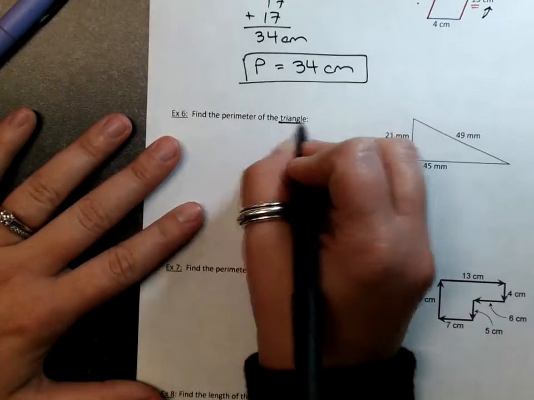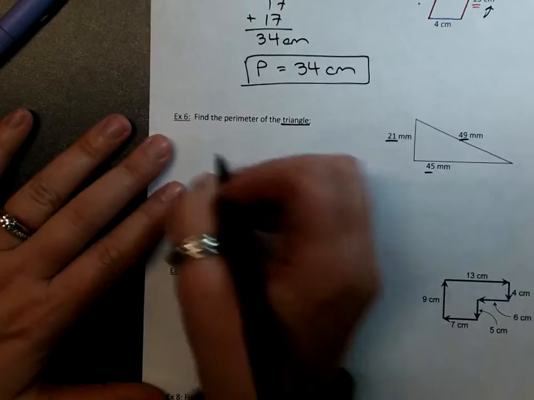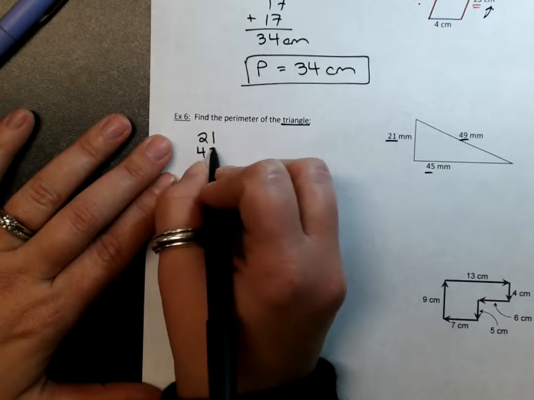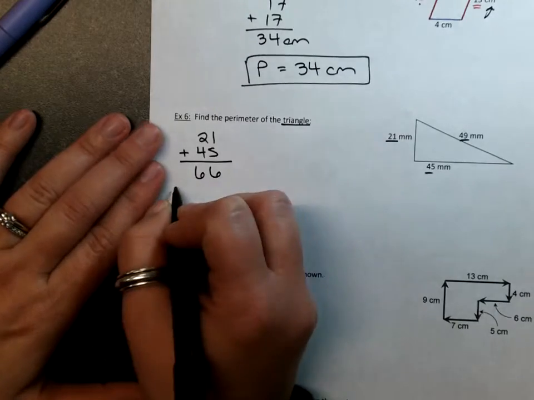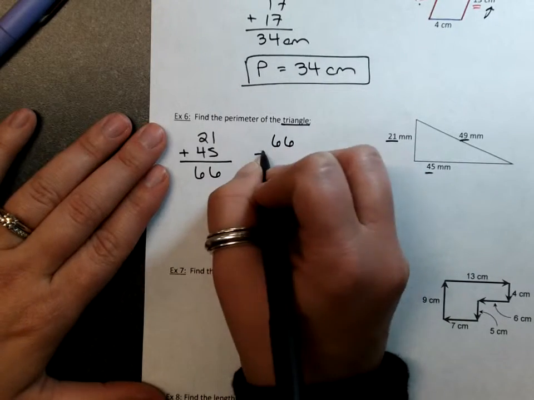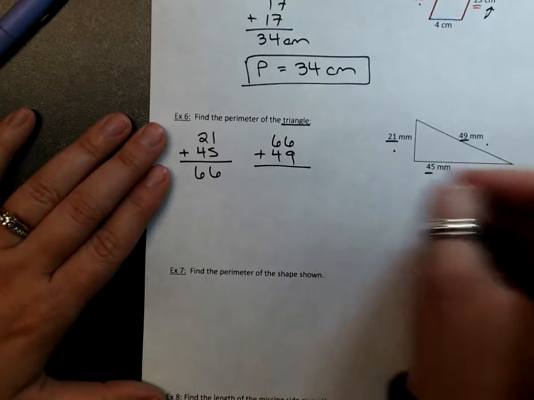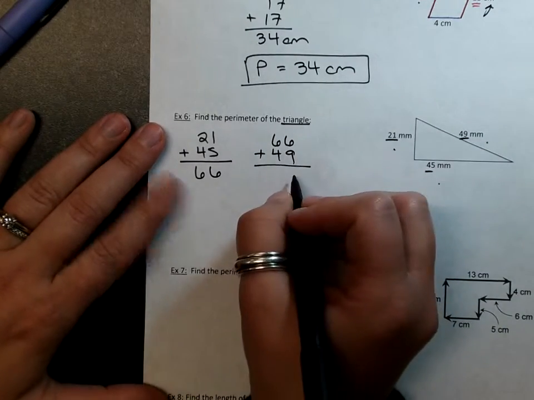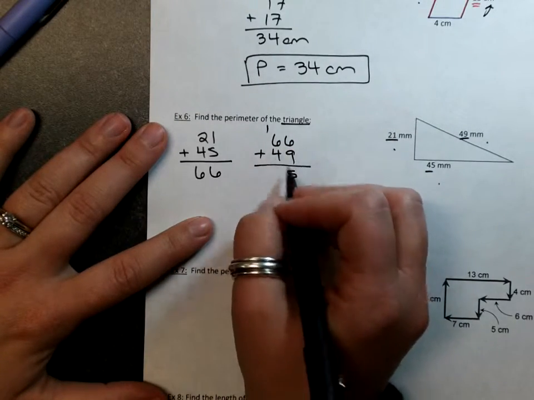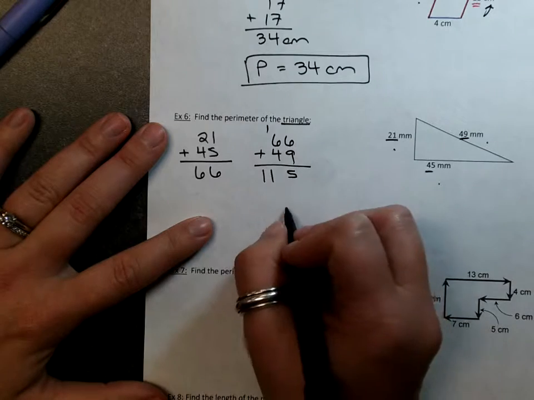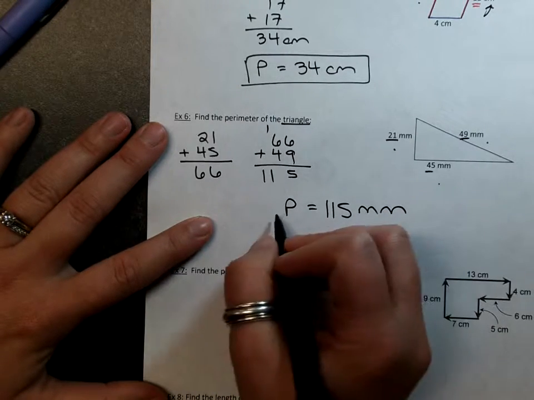Same idea for a triangle. There's not a formula. You just add up all the sides. So 21 plus 45, 66, and then 66 plus 49. So all I'm doing is adding all these up. And you can add them in whatever order you want to. We'll all get to the same answer. 115. So the perimeter of this is 115 millimeters.